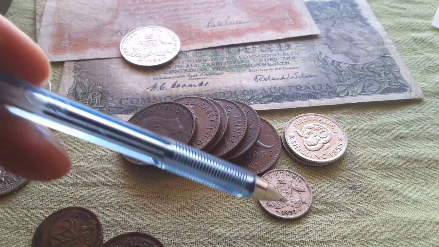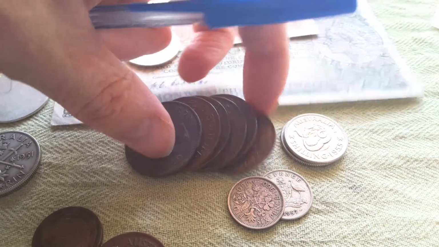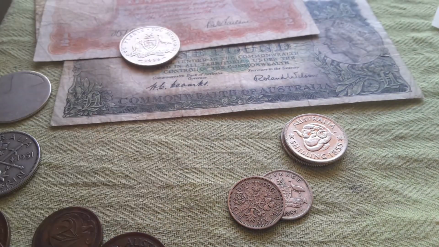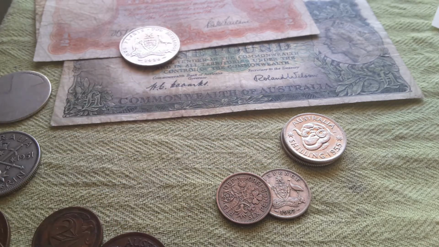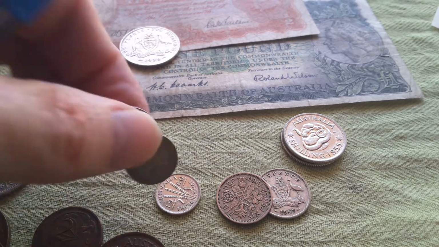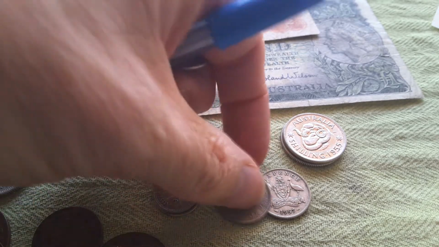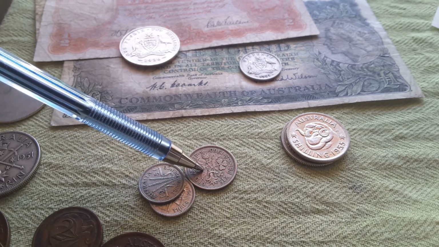So you needed 2 sixpence, it doesn't matter what country, 2 of these equals 1 shilling. And below that, we have the threepence.